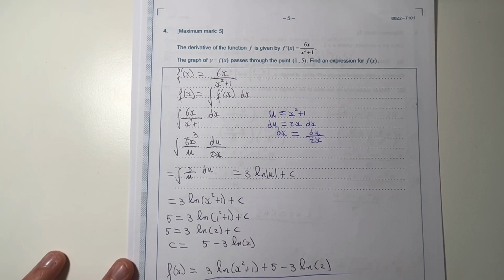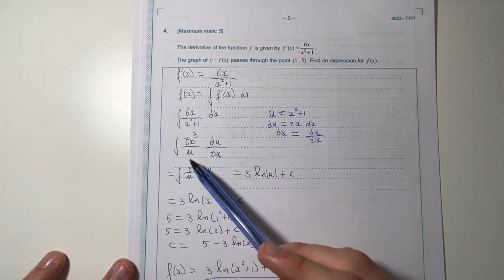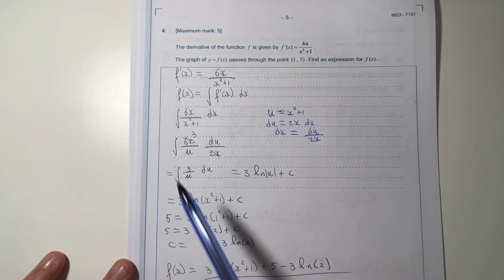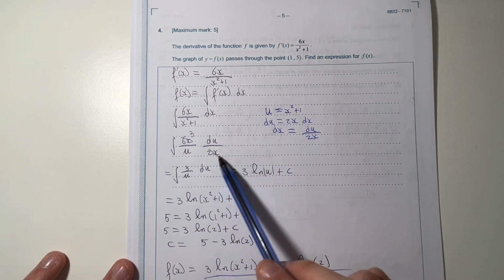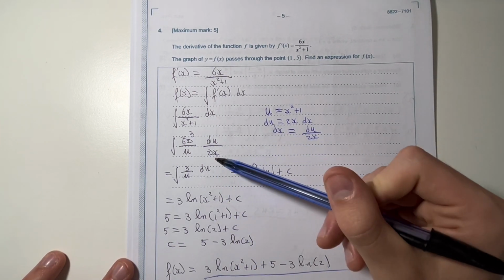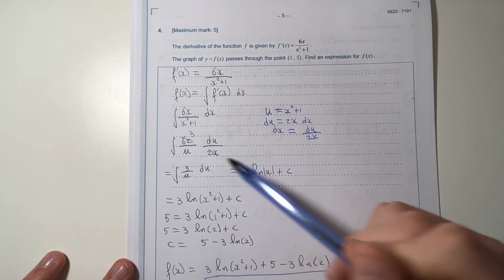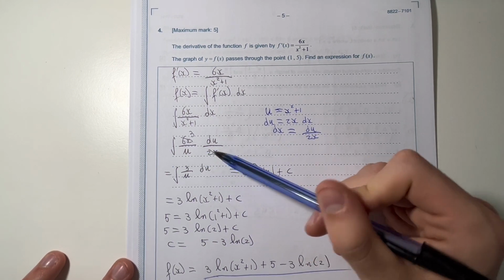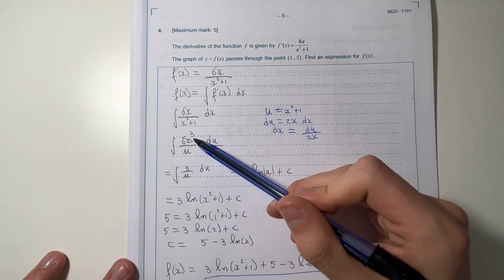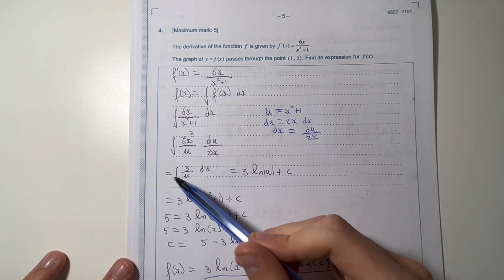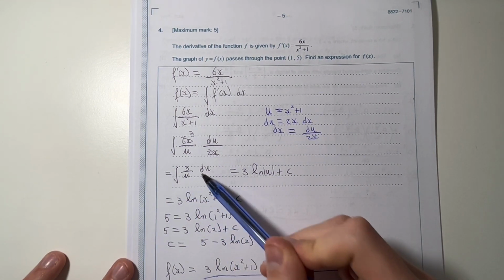Next, I'm simply going to rewrite the expression as 6x over u, since x squared plus 1 is now u, and dx is now du over 2x. Now what you can see here is that 2x and 6x, they can simplify. If I divide both by 2x, then I am simply left with 3. So now I simply have the integral of 3 over u du.